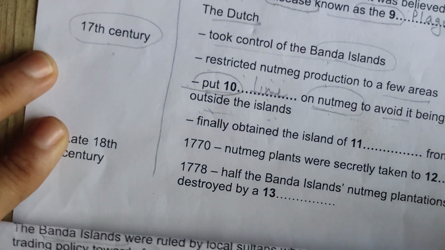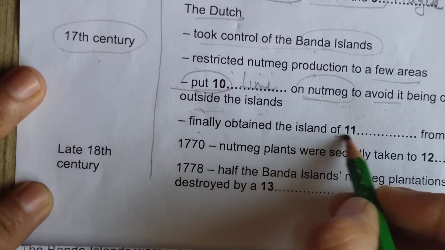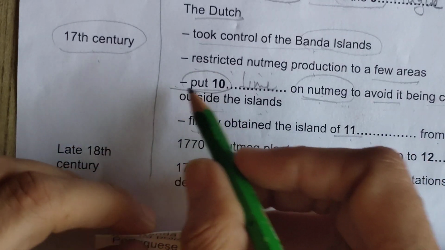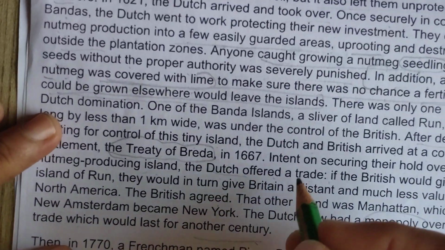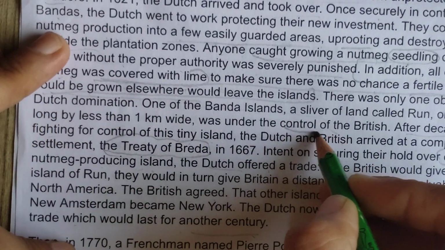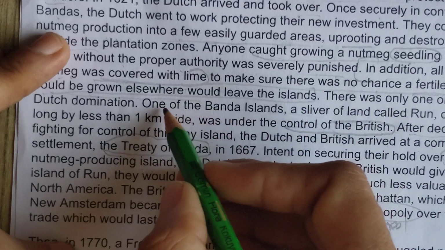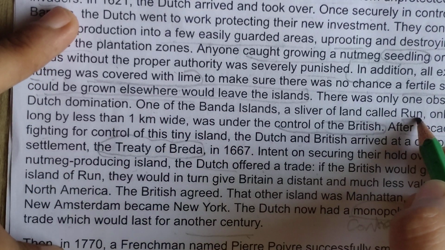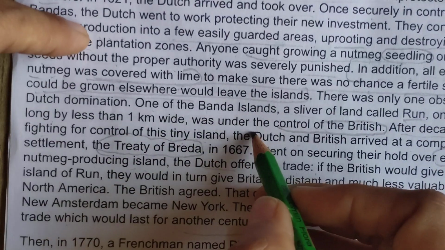Okay. So the next one, for 11th: finally obtained the island of dash from the British. Okay, British. Which island? One of the Banda Islands, a sliver of land called Run.